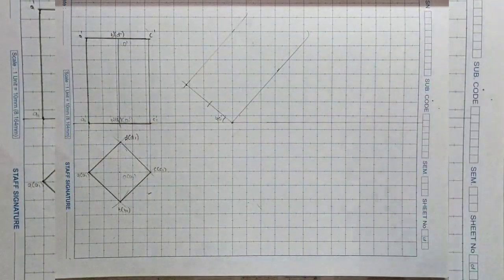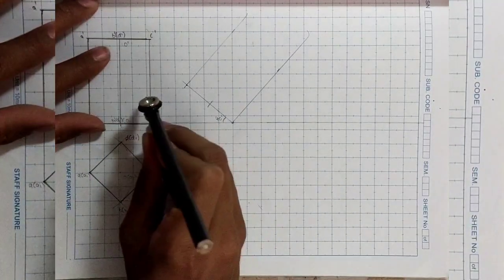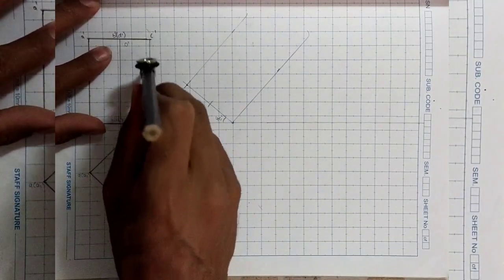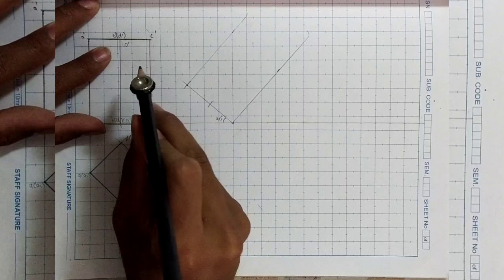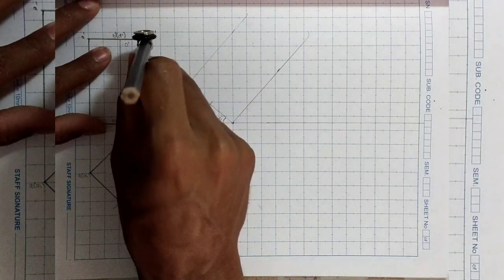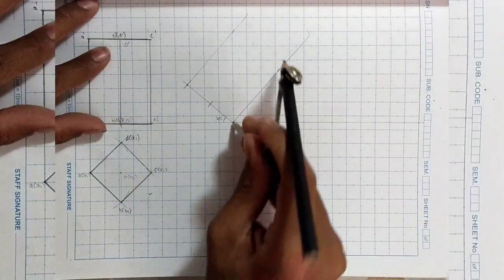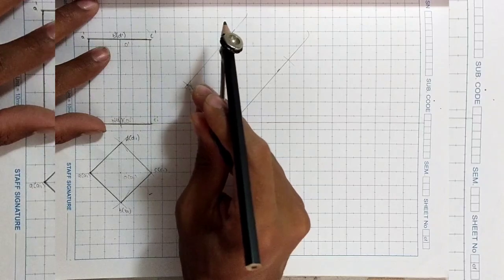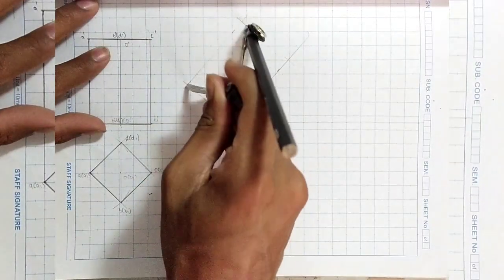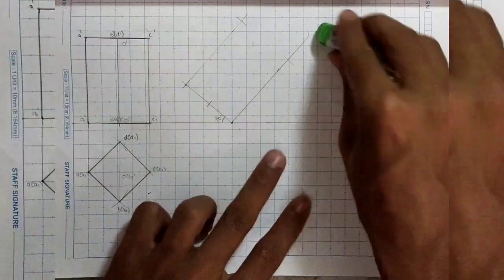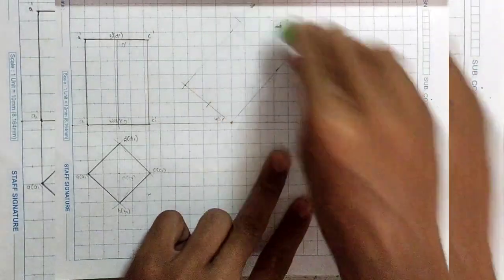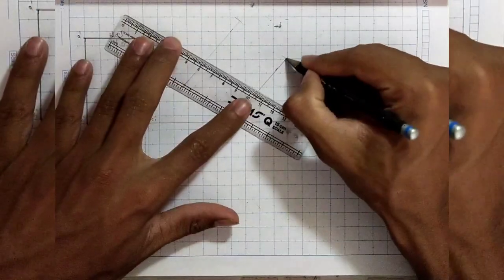Now again, measure this height, which is usually 6. I'll measure from the line. Keep on this point, cut, keep on this point, cut. So now I have got the base also, so I will just join this.